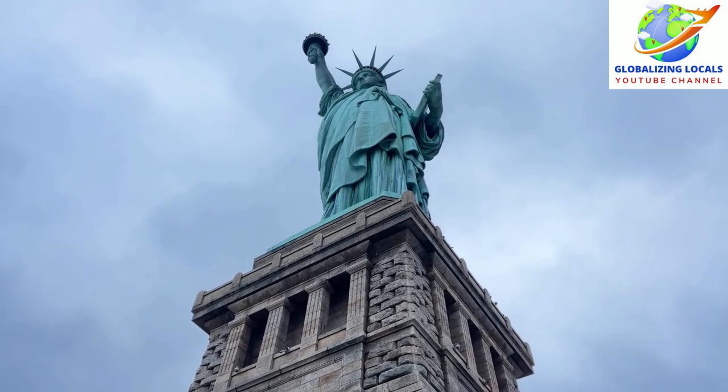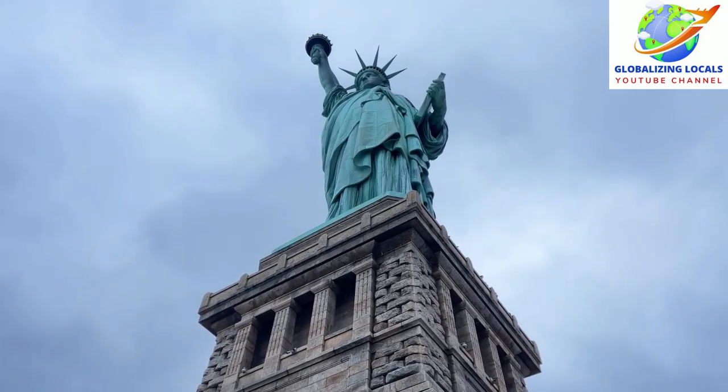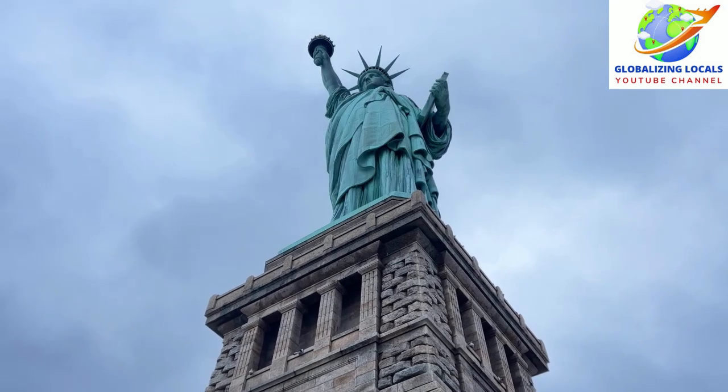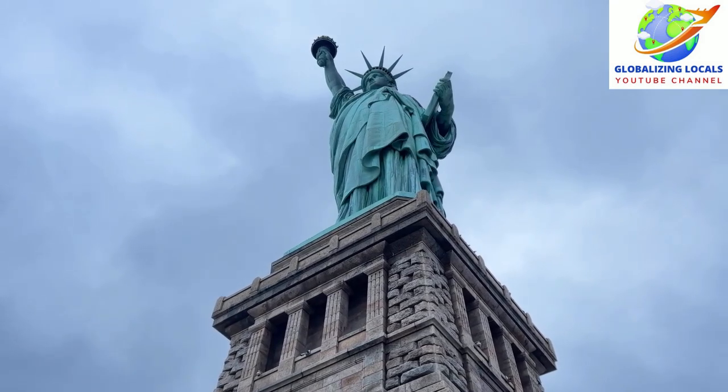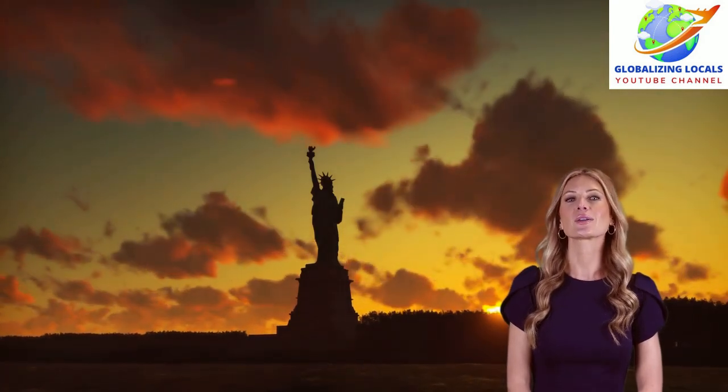You can apply for a green card through family if you are the spouse of a U.S. citizen, the unmarried child under 21 years old of a U.S. citizen, or the parent of a U.S. citizen if the citizen is at least 21 years old.